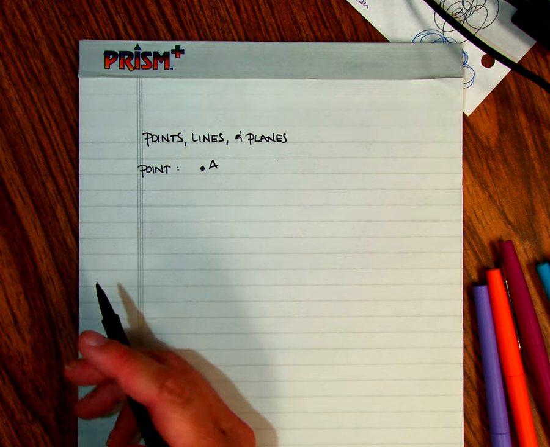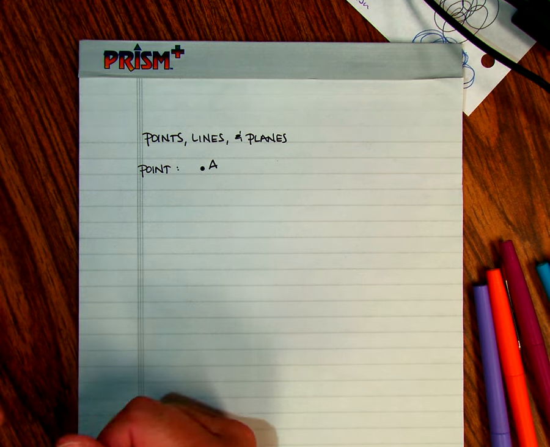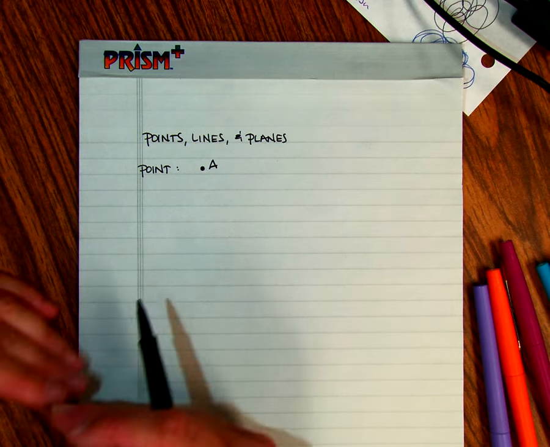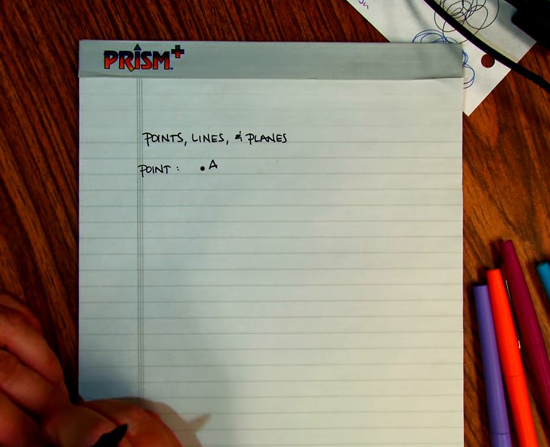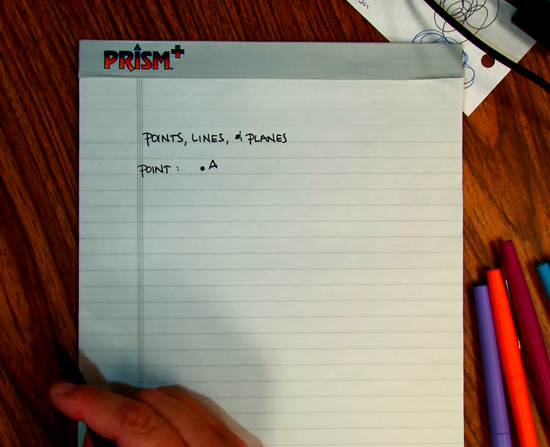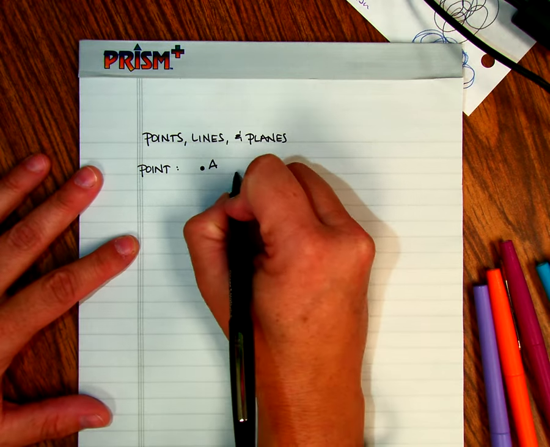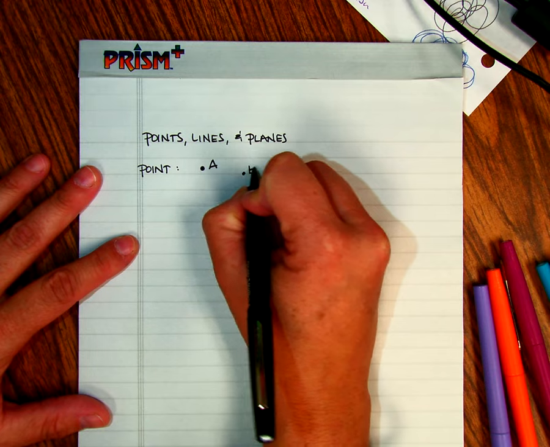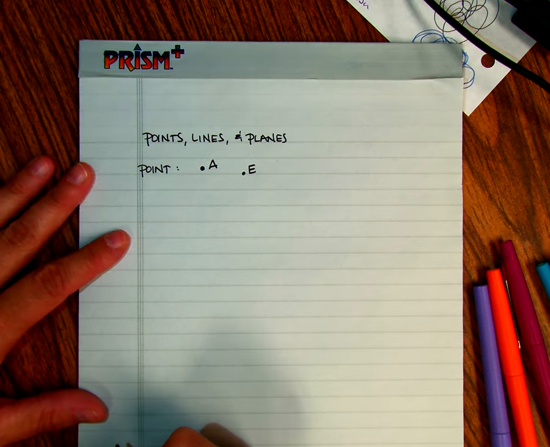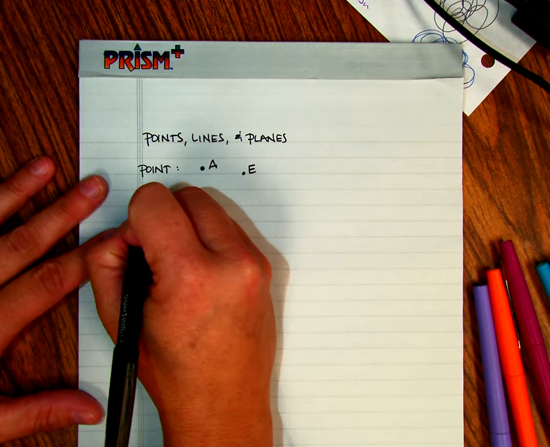So I know some of you write things in capital letters. Some of you write them in lowercase letters. It does make a difference in geometry, and you have to make sure that you are aware: is this supposed to be capitalized? Is this supposed to be lowercase? So if I'm talking about point E, okay, you have a point with a capital letter. We have a line.